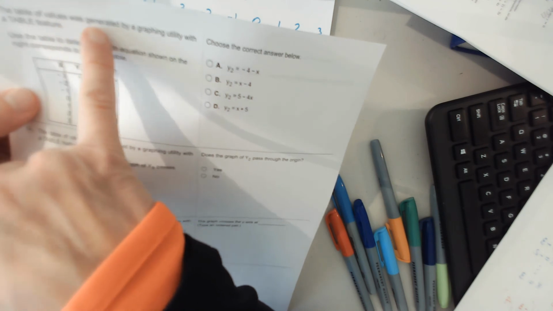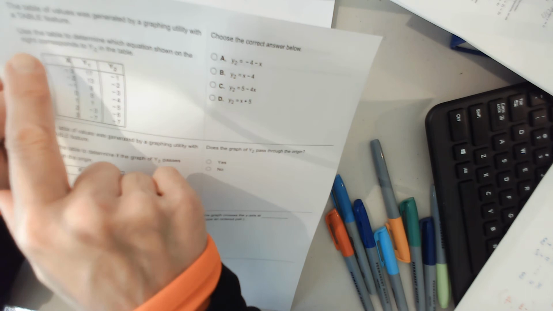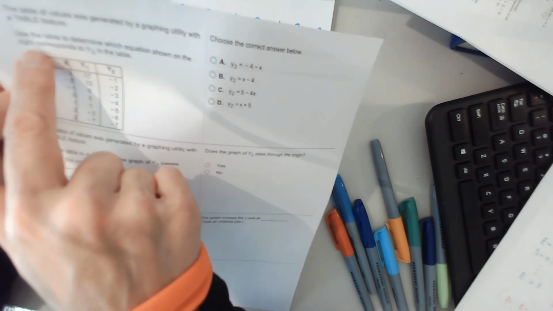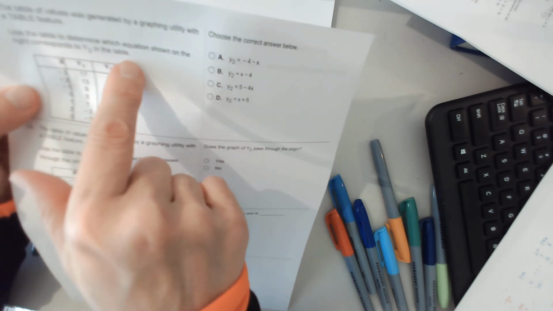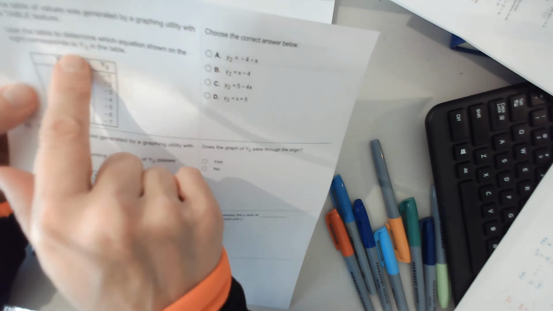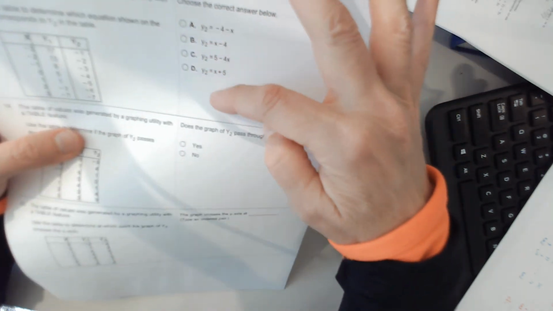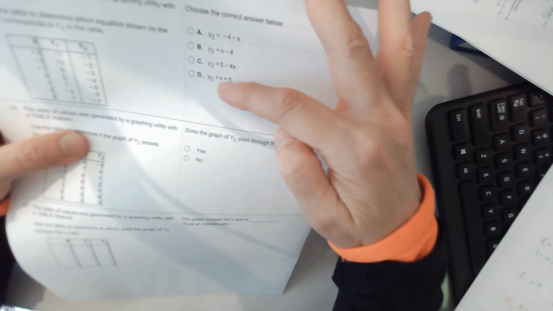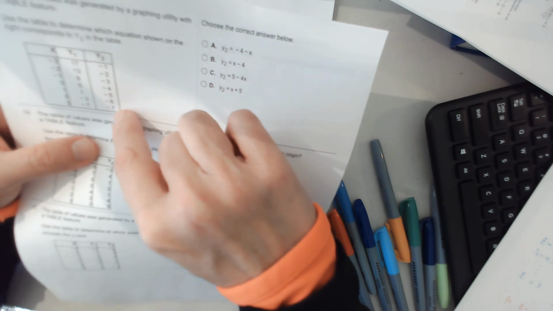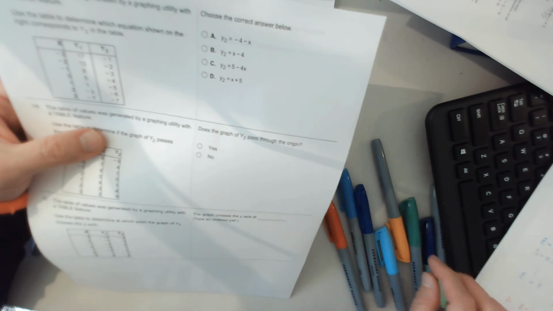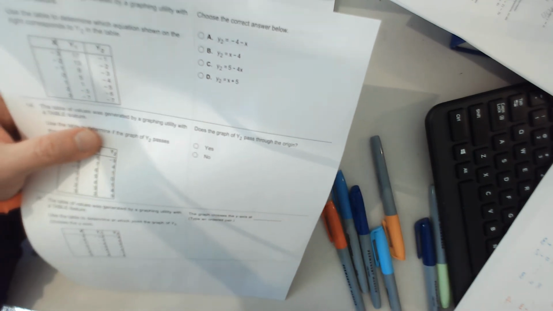So the table of values was generated by a graphic utility with a table feature. Okay, fine. Use the table to determine which equation shown on the right corresponds to y2 in the table. So they don't care about y1. Don't even look at y1. We're only interested in finding which of these 4 functions is indeed y2. Any suggestions on how to address this problem? Any ideas?